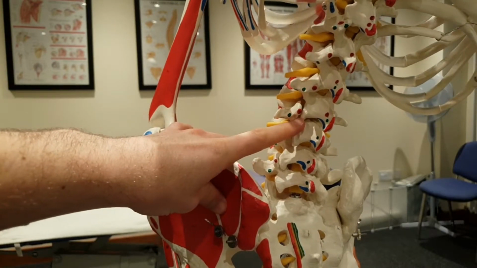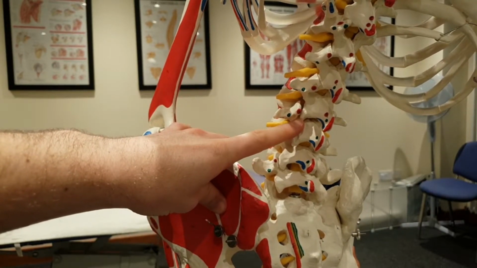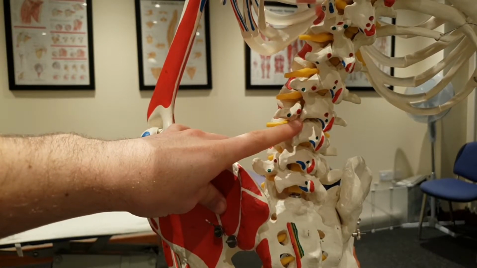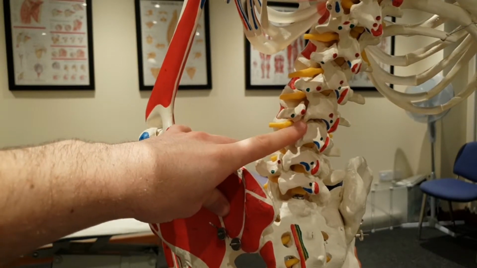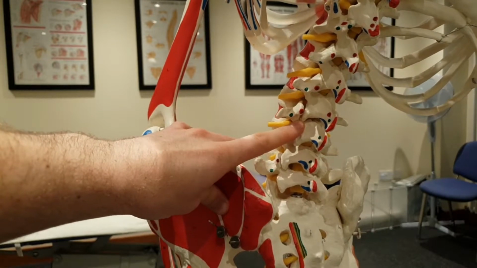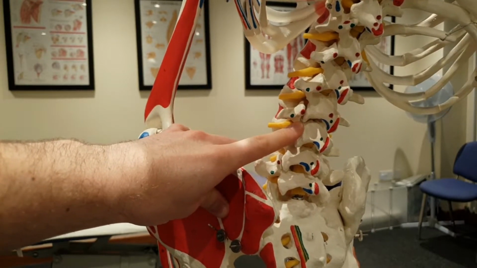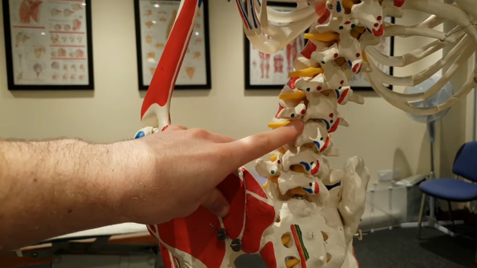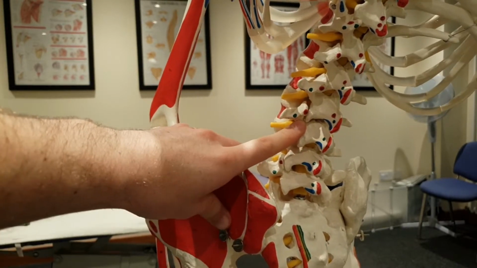These tiny little surfaces back here, the joints, are not designed for that. That's why they're small. They're there to control your movement and dictate the movements, motions and directions that you can do. We're going to do a little mobility drill to try and improve the mobility of these joints. Pretty much everybody should be able to do this.